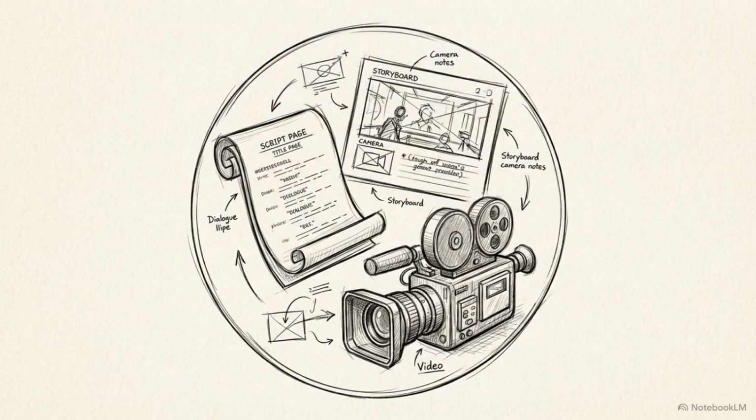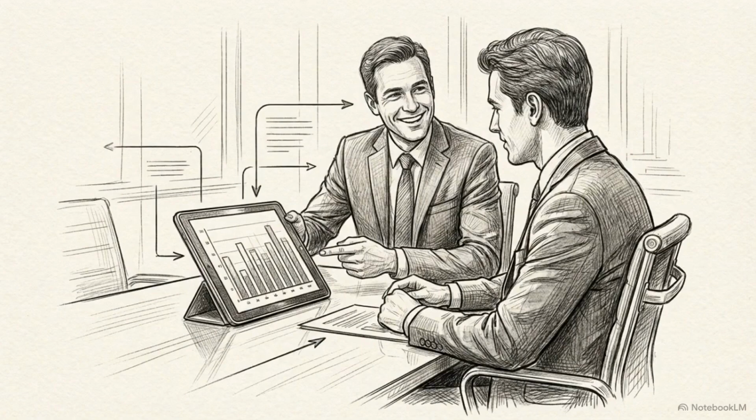By automating the synthesis of scripts and visuals, this feature combines several communication tasks into a single workflow, which simplifies the process of securing executive buy-in.